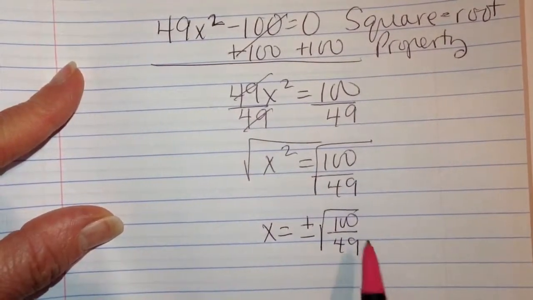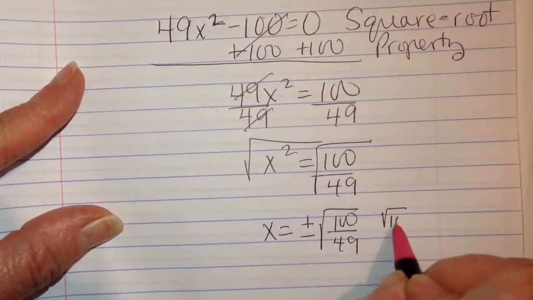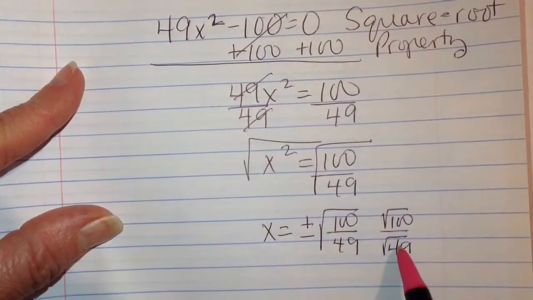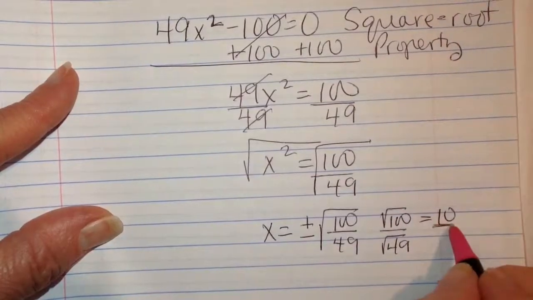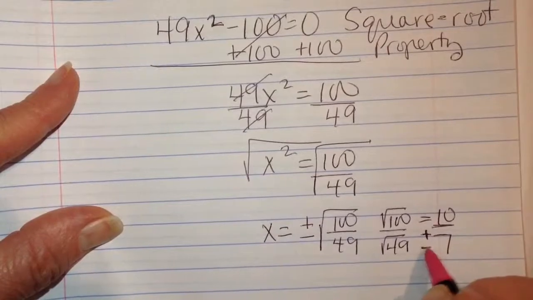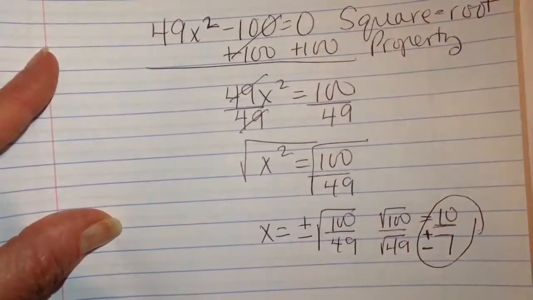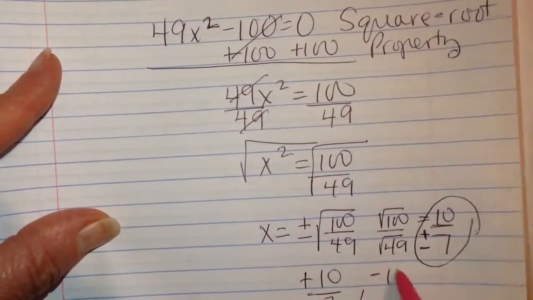Recall that when you have a fraction under the radical, that's the same thing as having two radicals. When you take the square root of 100, you get 10. When you take the square root of 49, you get 7. Don't forget it's plus or minus. So there's the same two answers that we got. We had positive 10/7 and negative 10/7.